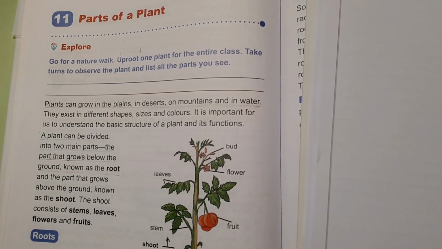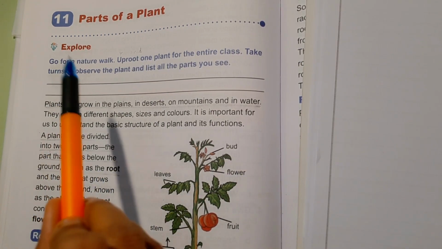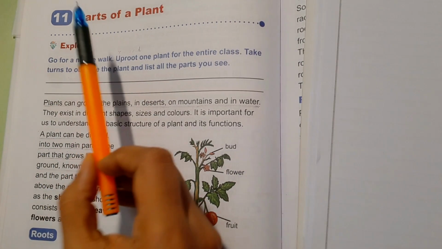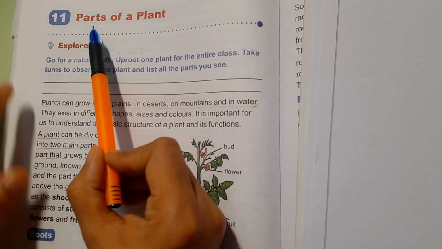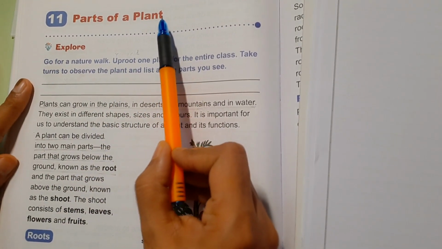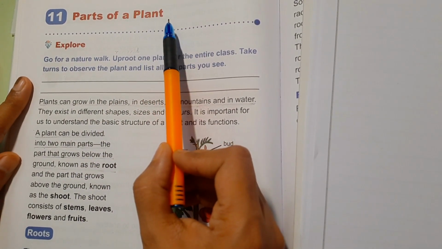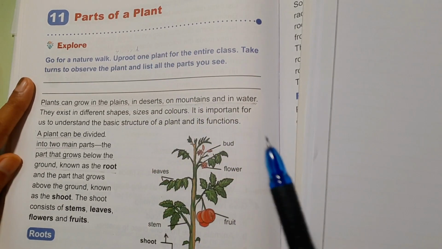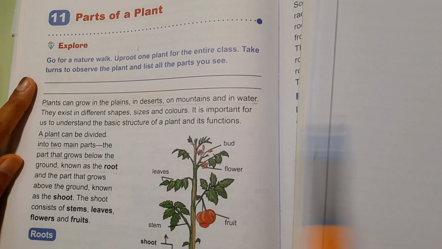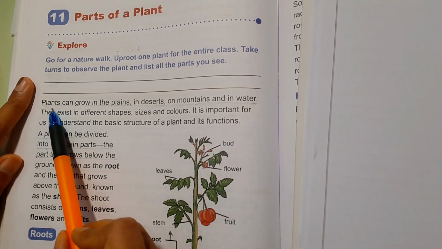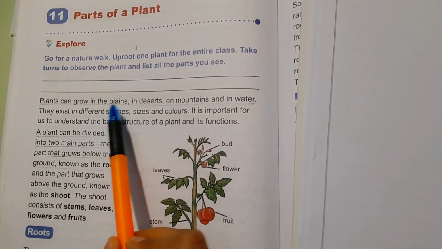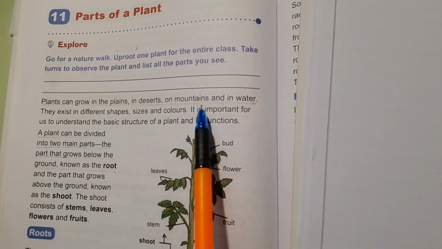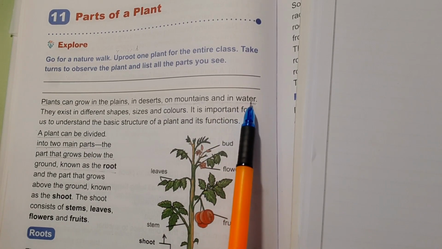Hello friends, now we are going to study chapter 11, parts of a plant. So here the chapter is about the plant. So we should know what are the parts of a plant called. So let's read. Plants can grow in plains and deserts, on mountains and in water.